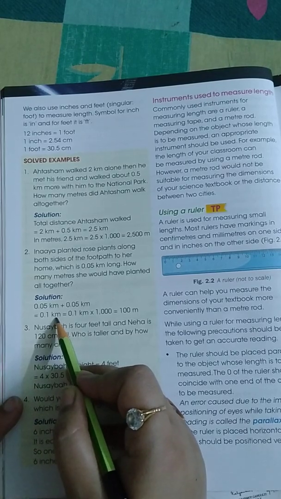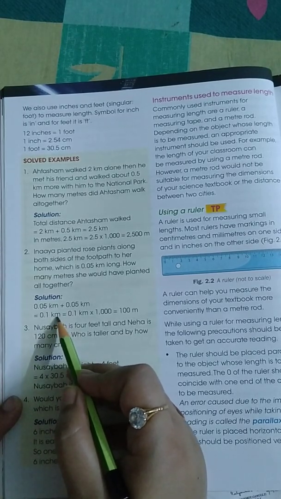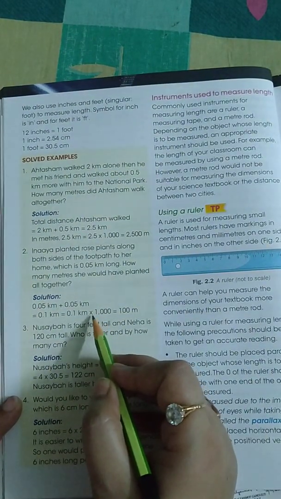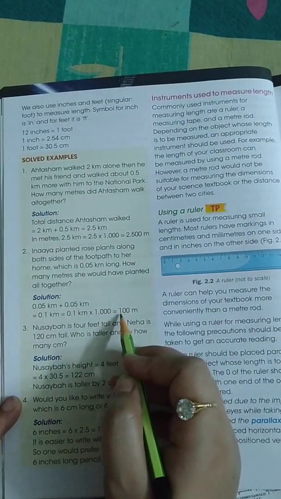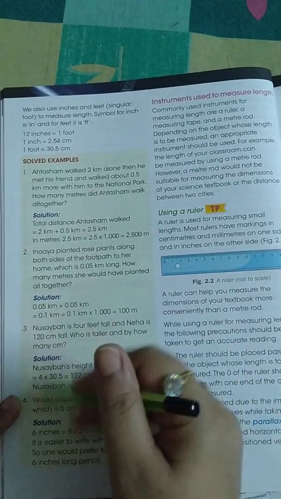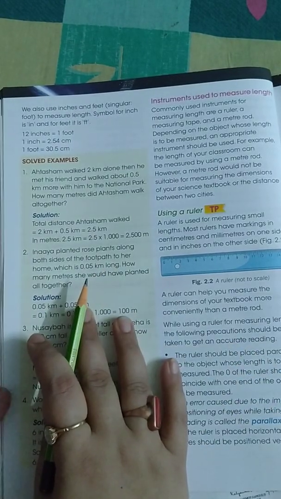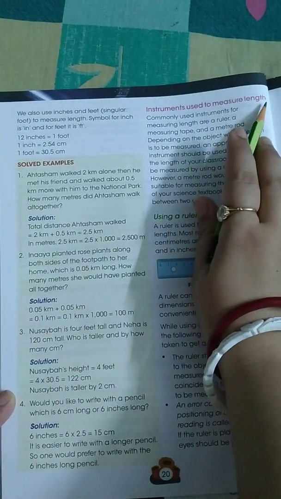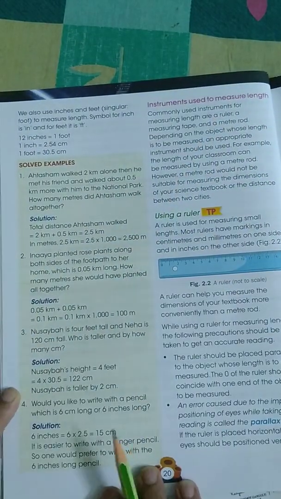So now you can take the answer as this, or you can convert it into meters. To convert it into meters, you have to multiply this by 1000. So the answer will be 100 meter. So go through the examples. Next day we are going to start with the instruments used to measure length. For today this is it. Thank you.